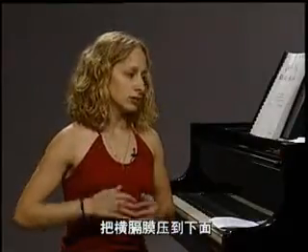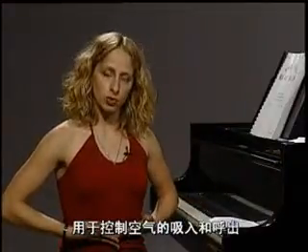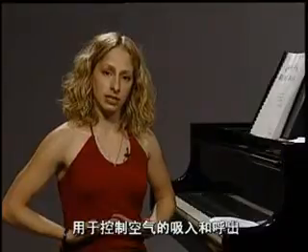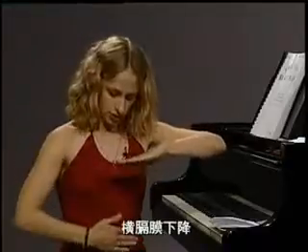When it enters down into your body, it pushes your diaphragm down. Your diaphragm is a very powerful muscle that controls your breath intake and outtake. So when you breathe in, the diaphragm goes down, your stomach pushes out, your lungs expand, and you're ready to sing.